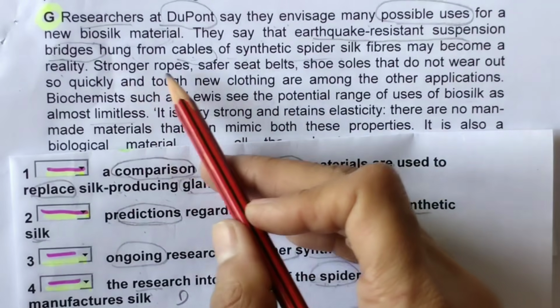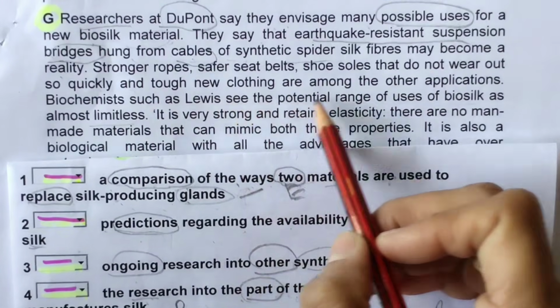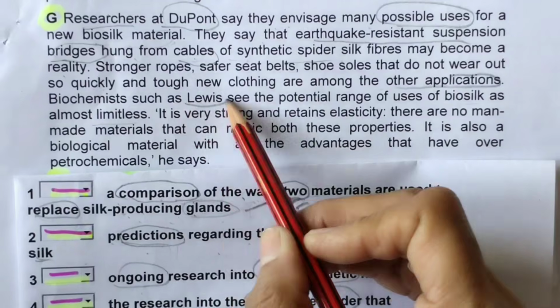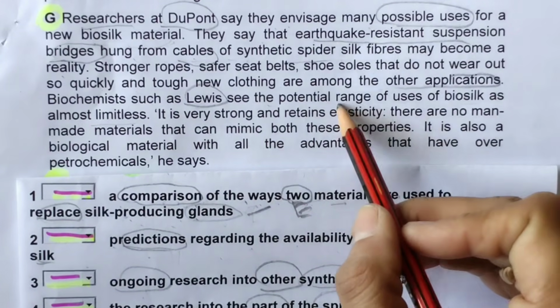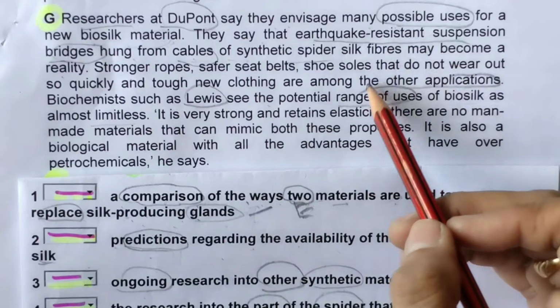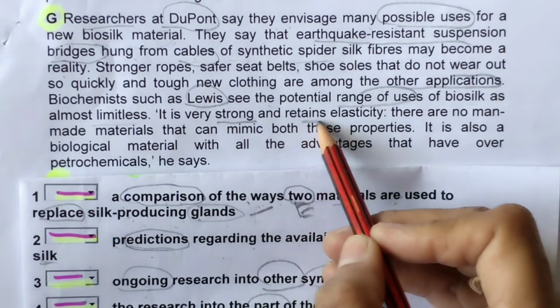Stronger ropes, safer seat belts, soles, among other applications. Biochemists such as Levi see the potential range of uses. So every 3-4 times they are using potential uses, possible uses. It is very strong and retains elasticity.